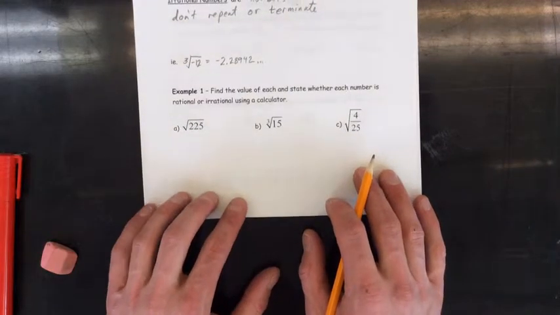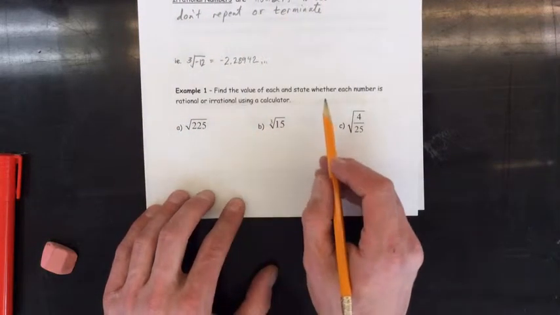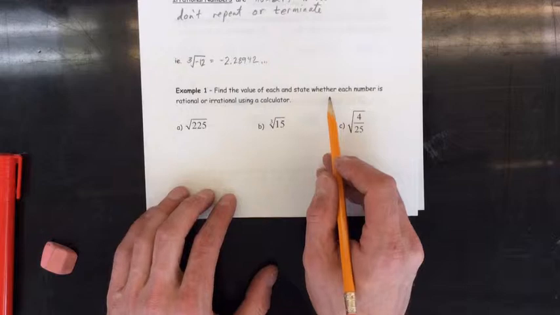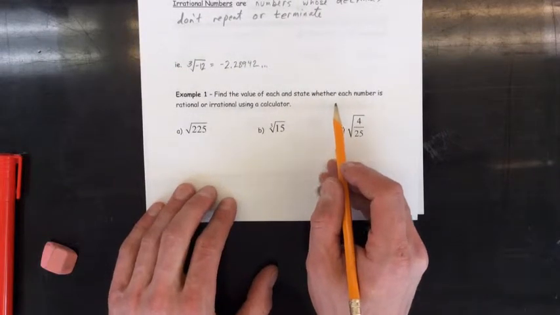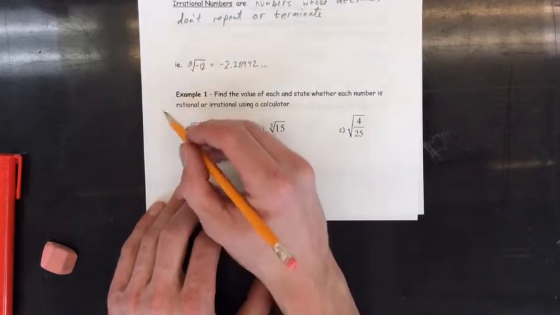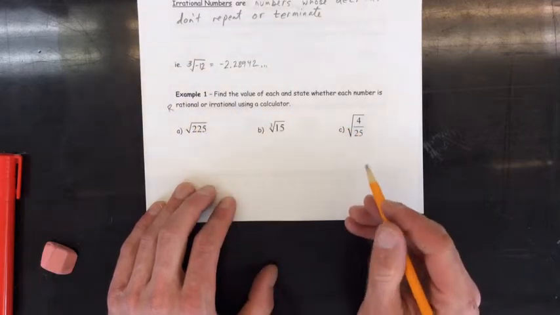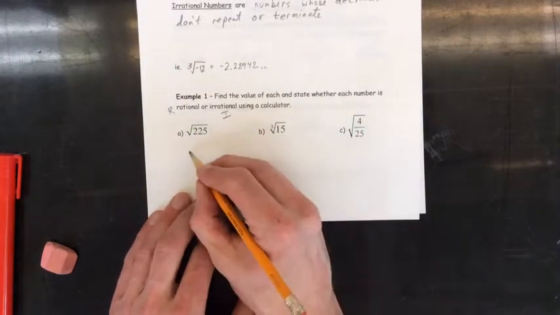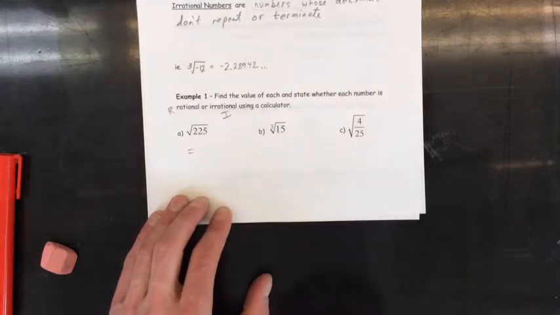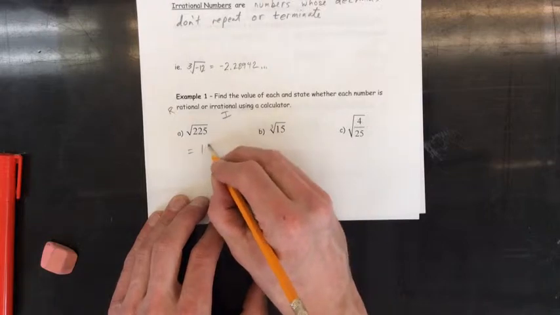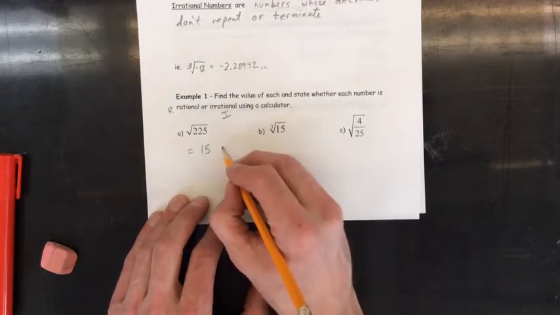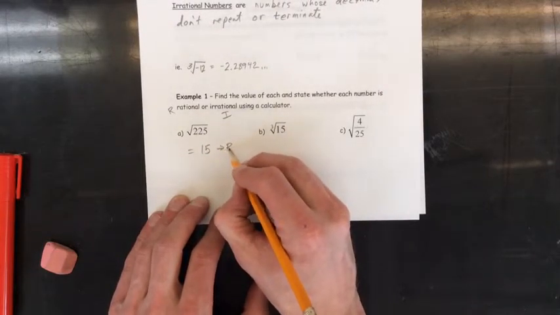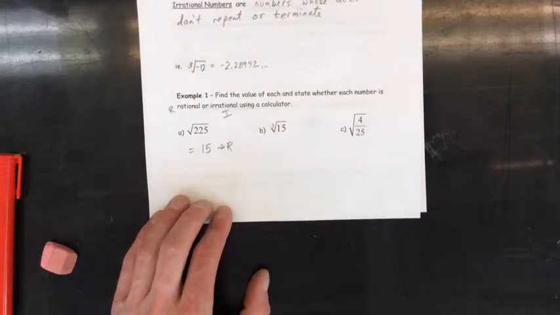So let's look at example 1. We want to find the value of each root and then state whether each number is rational, and we can use an R for rational, or irrational, which we'll use an I, using a calculator. So to take the square root of 225, I'll simply use my calculator, and I get 15. Well, 15 is definitely a rational number, because I can think of it as 15 over 1.